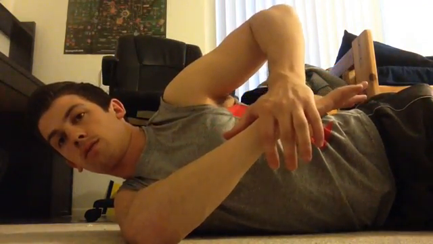Posterior capsule, you're going to be doing something similar to a sleeper stretch. You want to bring your shoulder to about 90 degrees. Make sure you're rolled on top of it to keep it from rolling forward. And you're going to bring your arm down like so. So as you can see, I also have a little bit of restriction here.